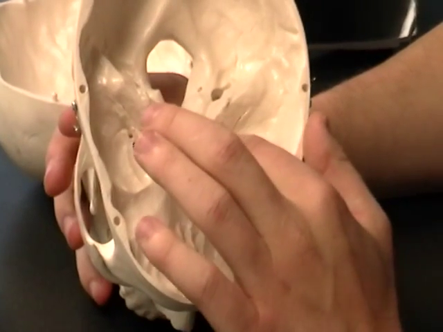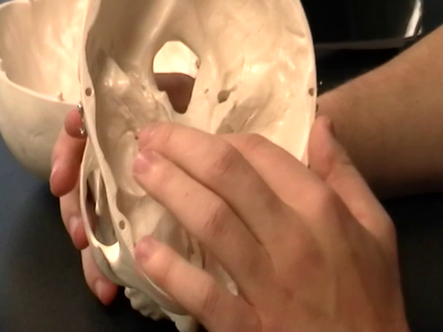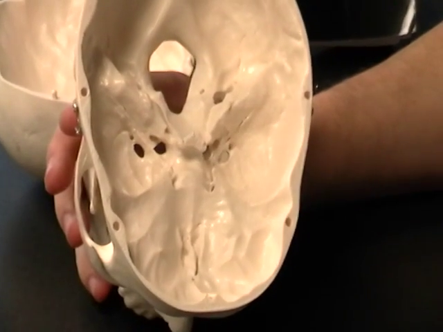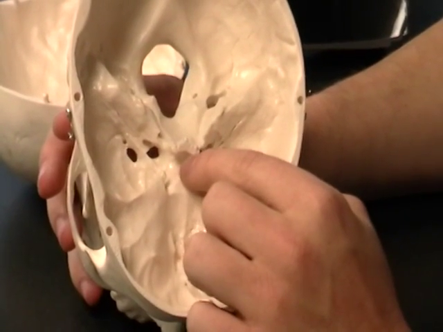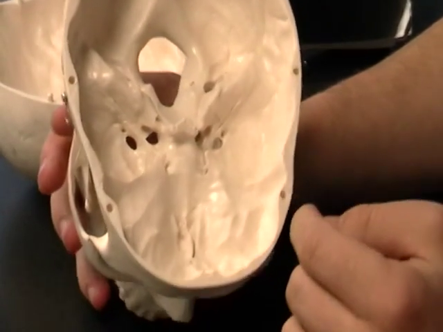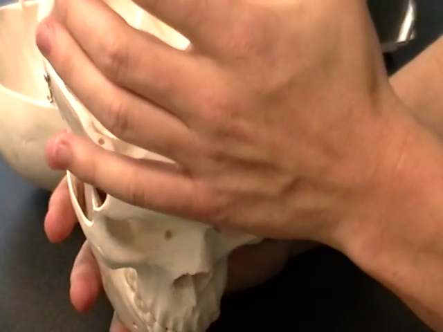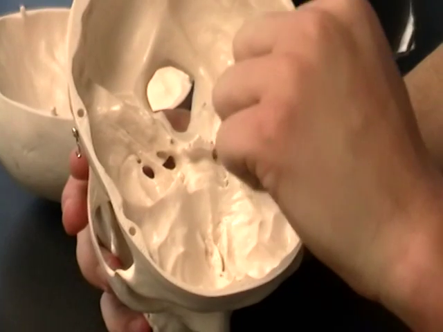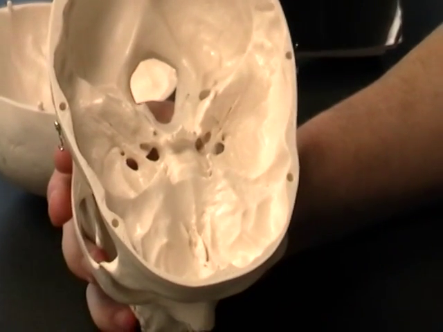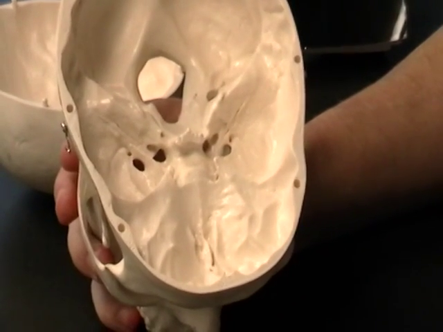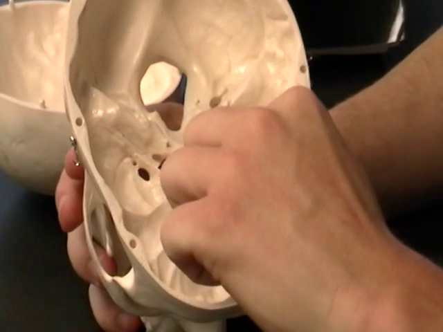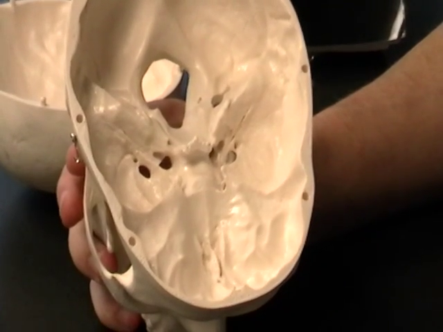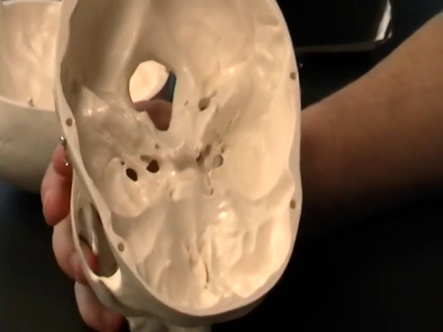And then you can see there's a little groove right here. Okay, this groove is important to remember and understand because this is called the sella turcica. Okay, and the sella turcica sits just underneath the frontal lobe of your brain. Okay, and then just underneath the frontal lobe of your brain is your pituitary gland. Okay, so the master gland of your body is sitting right here within this groove of your sphenoid bone. So that's important to remember.